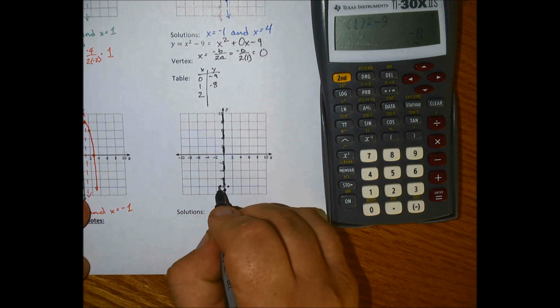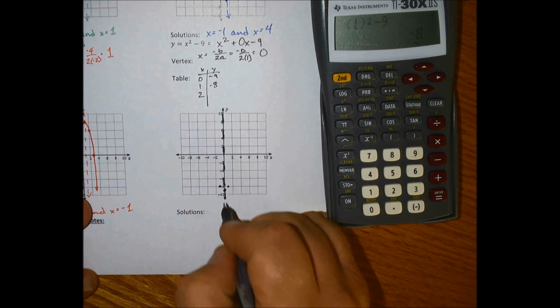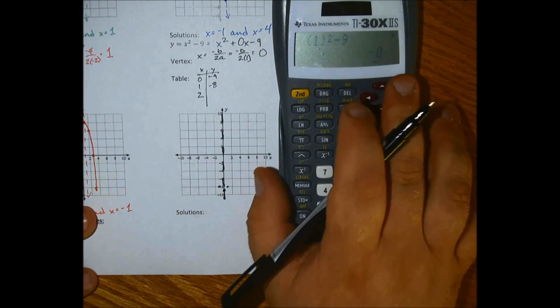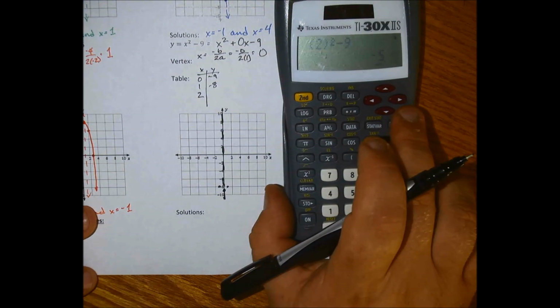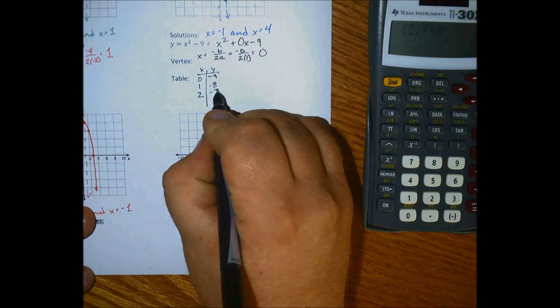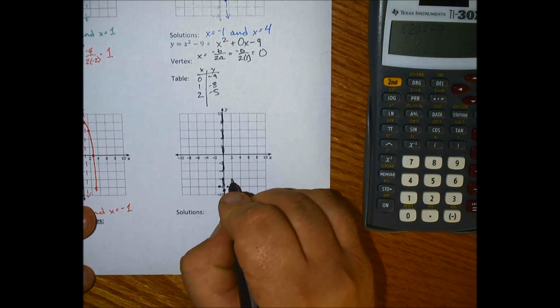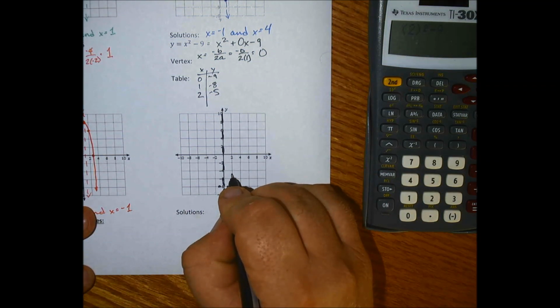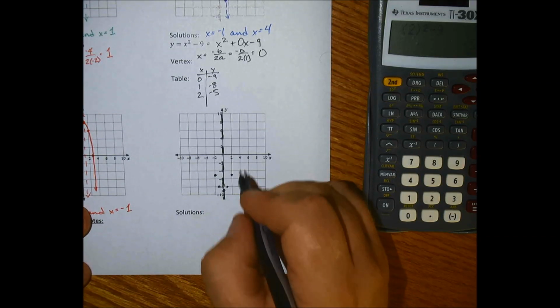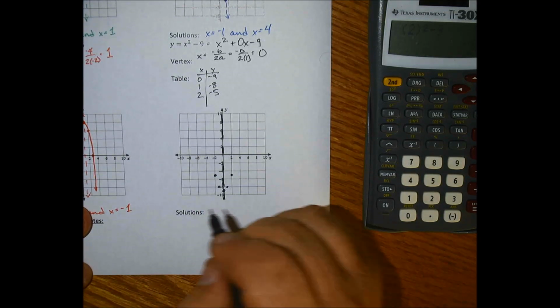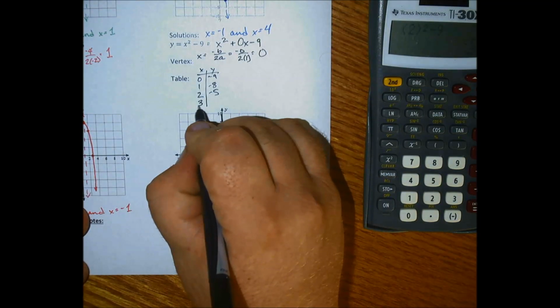And I'm going to go ahead and plot the other side as well. At negative 1, it would be negative 8. And if we plug in 2, that's 4 minus 9, which is negative 5. So at 2, it's negative 5. That's right there. And at negative 2, it'd be negative 5. So I'm not there yet. What do I need to do? Well, I'll keep going. All right. So we're going to plug in a 3.